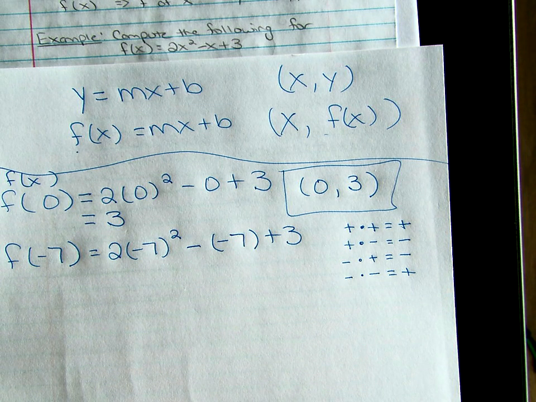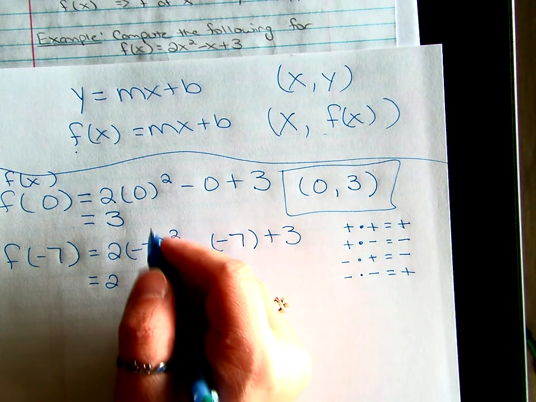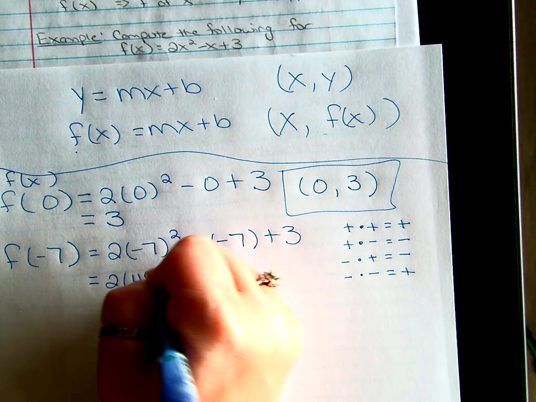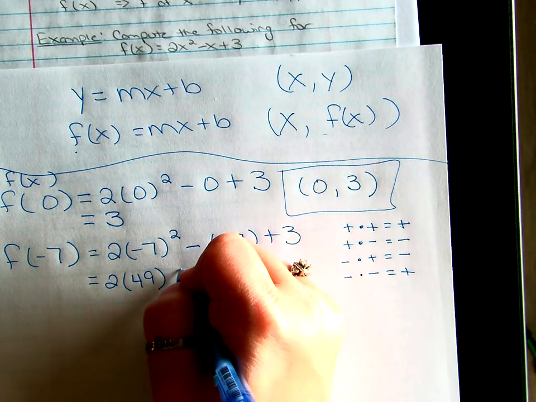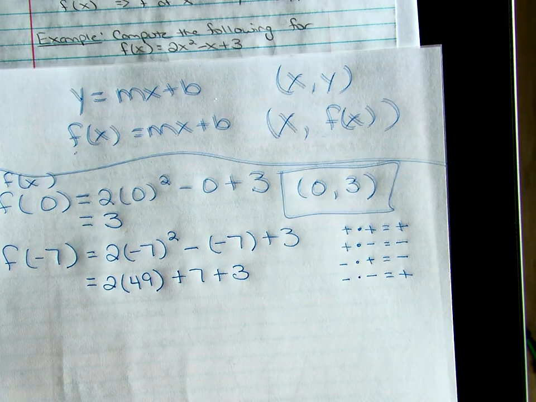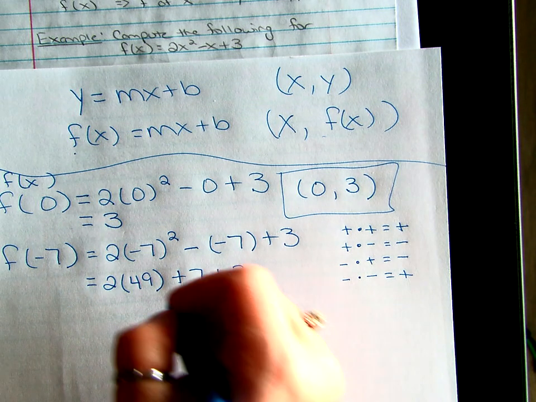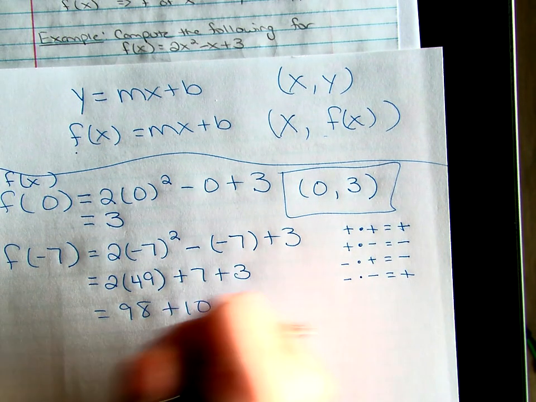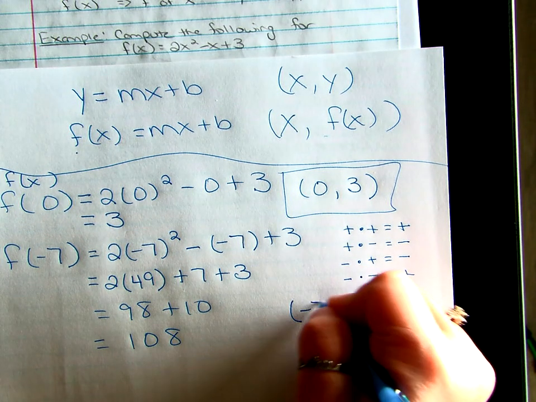So 2 times negative 7 squared would be negative 7 times negative 7, which is 49. Don't take 2 times negative 7 and then square it. That's your order of operations situation where you have to do the exponent first. Negative and negative becomes a positive. And you keep going. 2 times 49, 98. So you get 108. Again, if it asks you for an ordered pair, you could give it as an ordered pair.